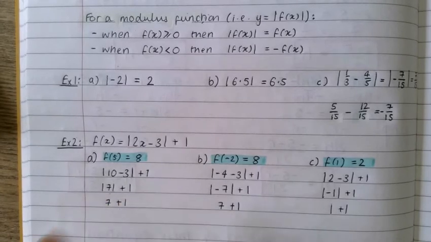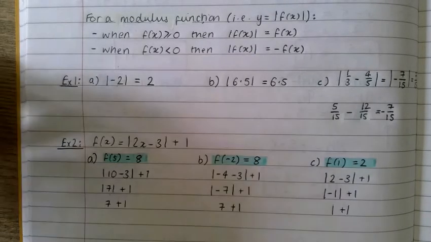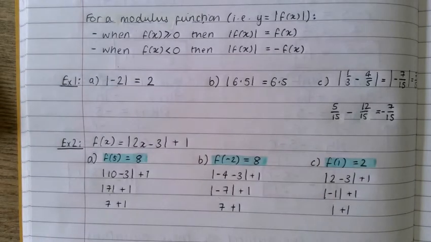So what I would suggest now is that you pause the video and go to the exercise 2A, and do questions 1 and 2. And then I would come back to the video, and then we'll go on to the next thing.